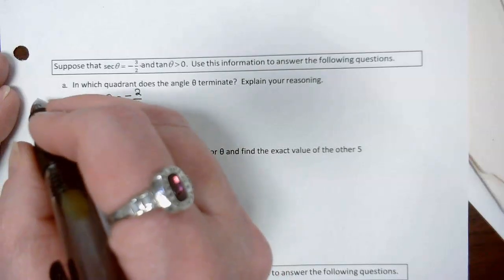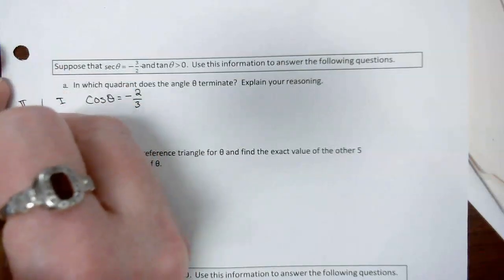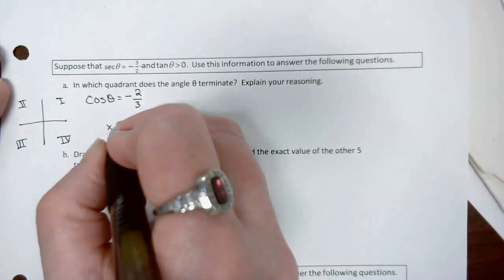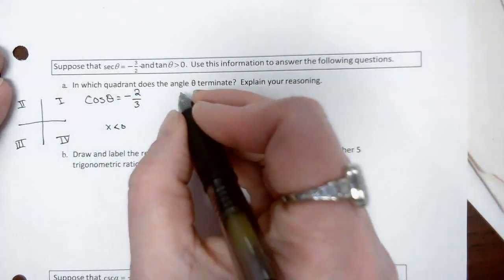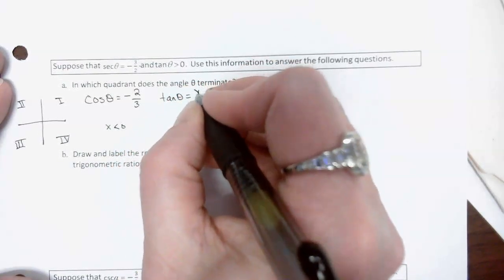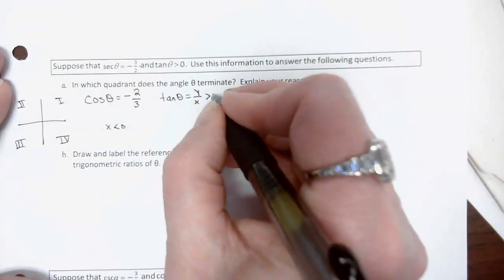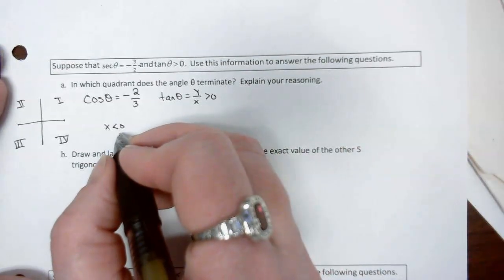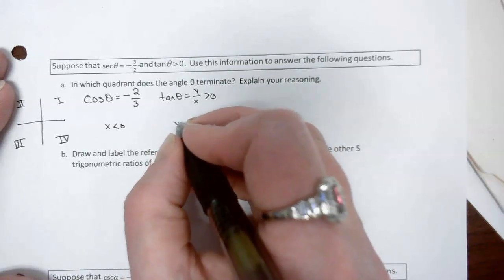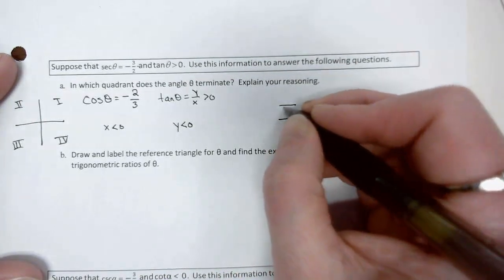So that's either going to be in quadrant 2 or 3. So let's remember our quadrants, 1, 2, 3, 4. Cosine is negative. That means x is negative. And tangent was positive. So tangent is our y over our x, and it's positive. So y over x is greater than 0. Well, if x is less than 0, but y divided by x is greater than 0, that means y has to be less than 0 also. That puts us in quadrant 3.